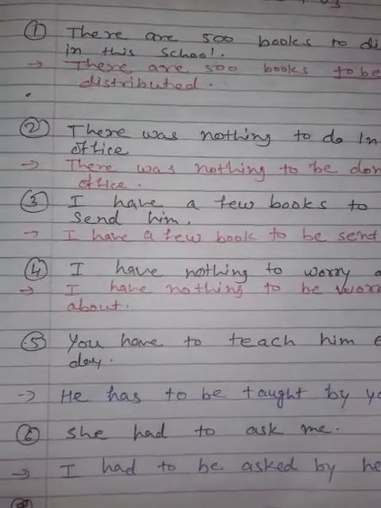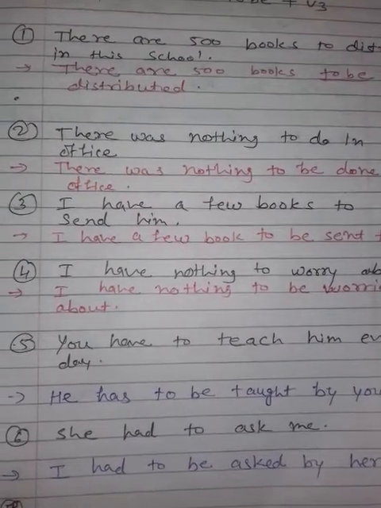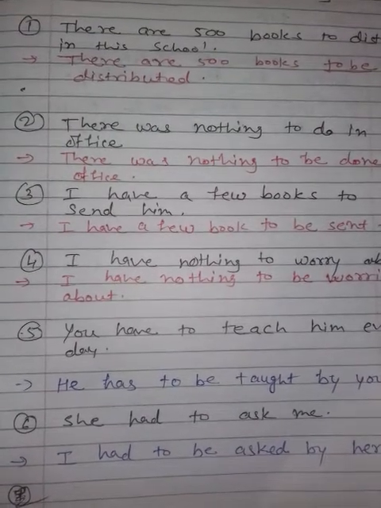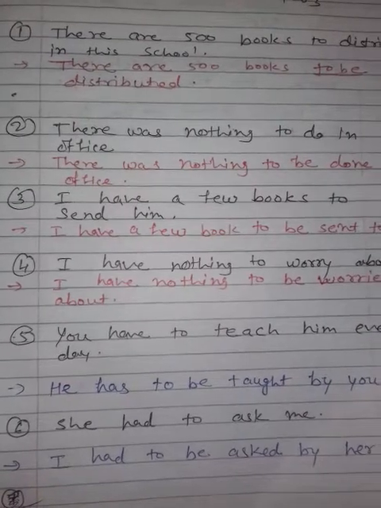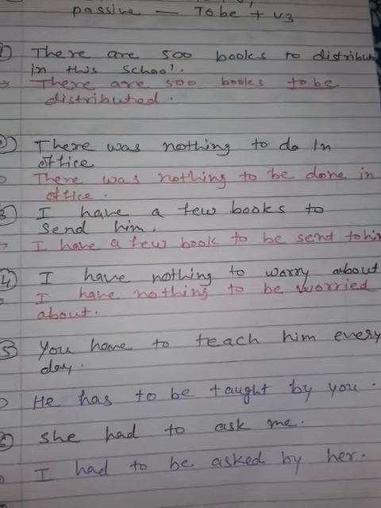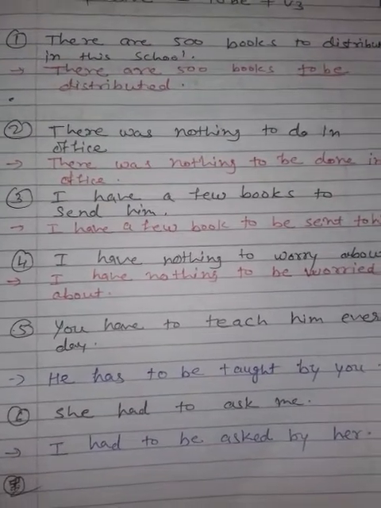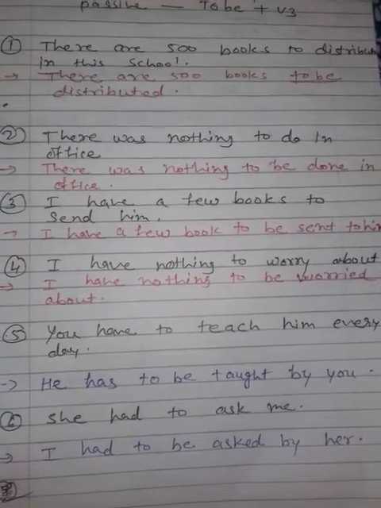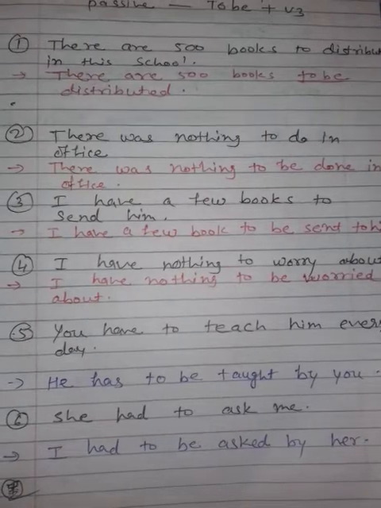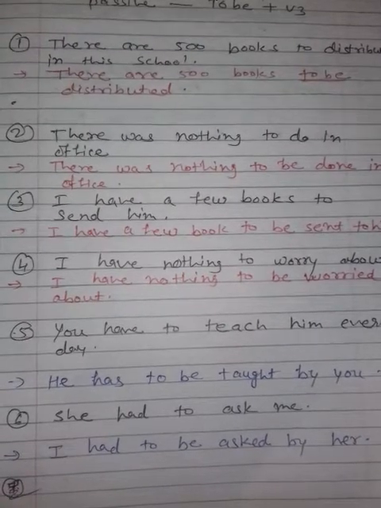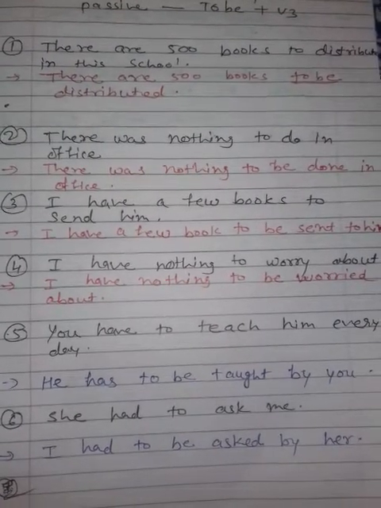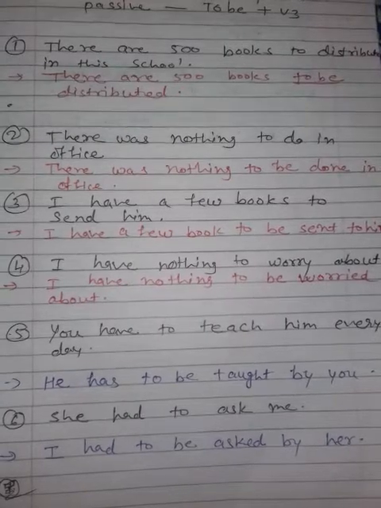Next example, I have few books to send him. Here, I have a few books to send him changes into to be sent to him. Now the fourth example, I have nothing to worry about. When we change into passive voice, we keep the sentence the same and add be with to and the third form of worry. I have nothing to be worried about.